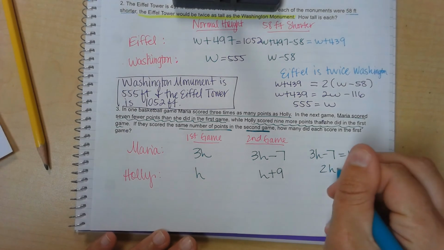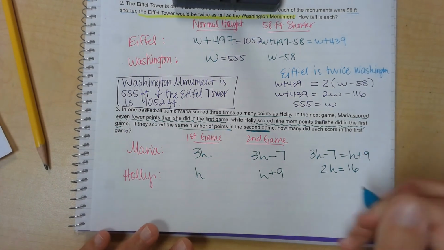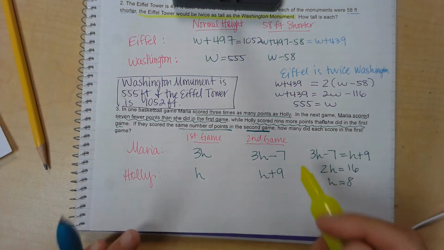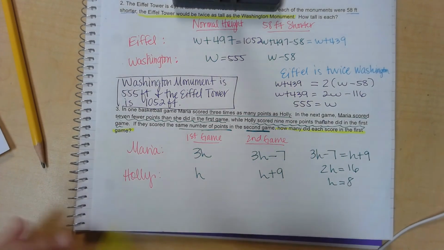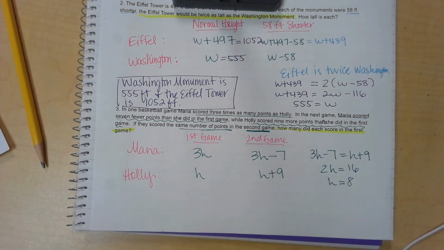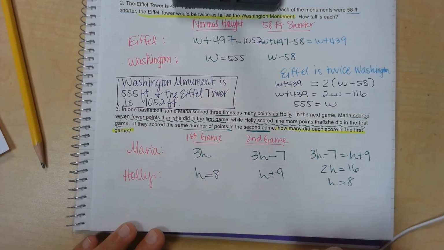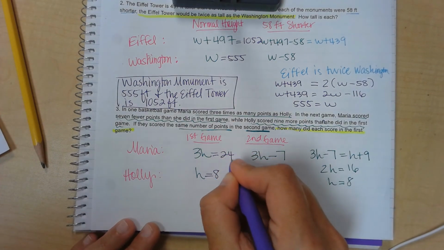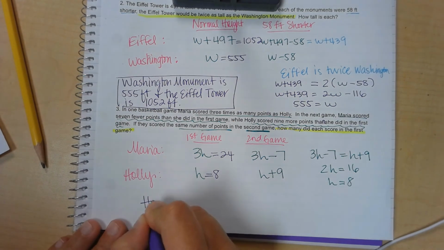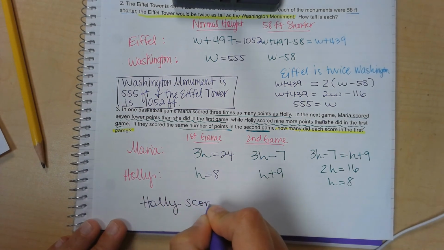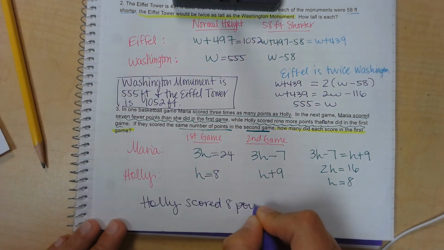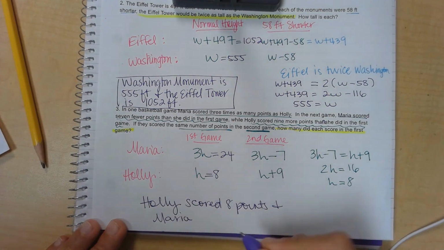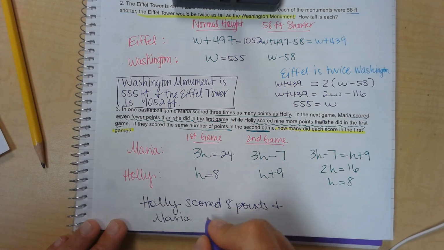So that's 2H equals 16, H equals 8, and then what am I trying to solve for? How many did each score in the first game? So if I go back and plug this in, this was 8, and dang, Maria scored 24. So Holly scored 8 points, and Maria is a true baller, scoring 24 points.